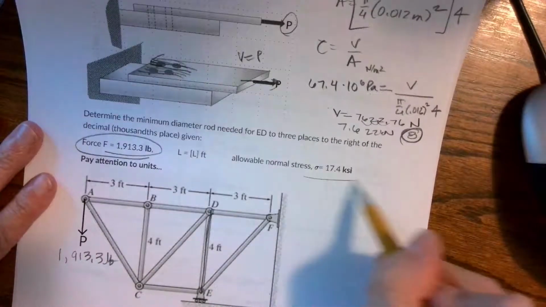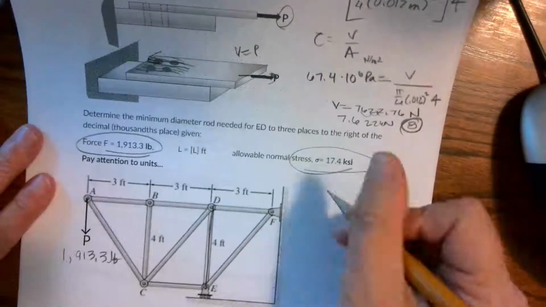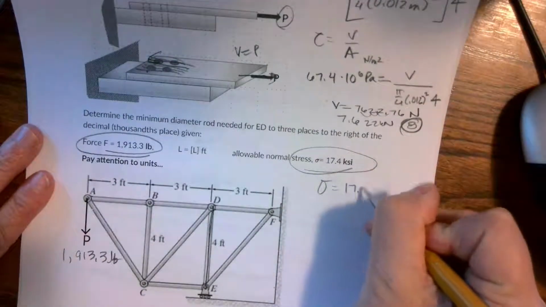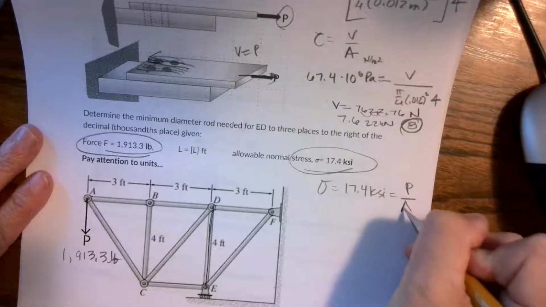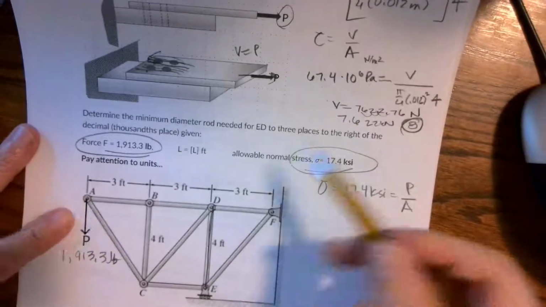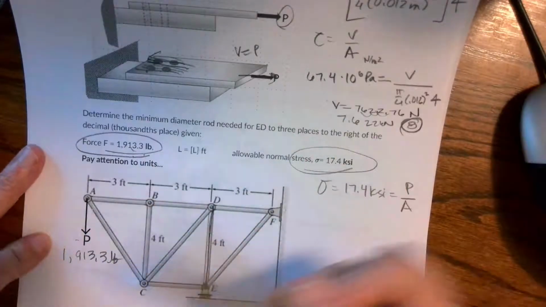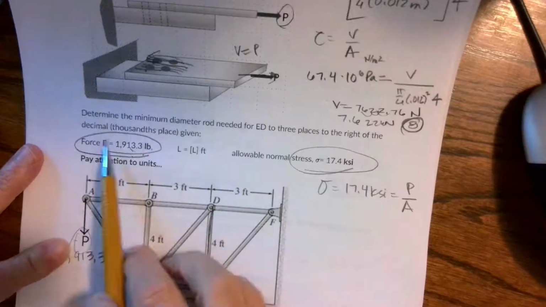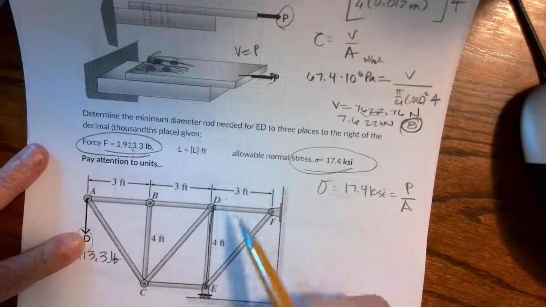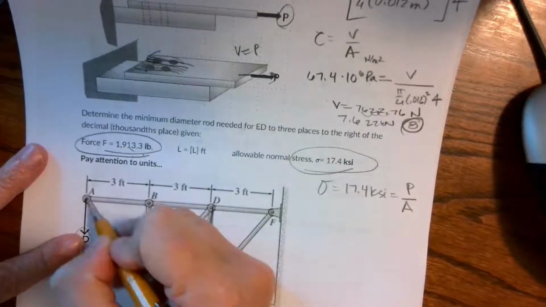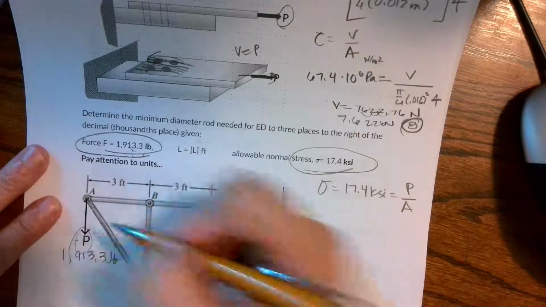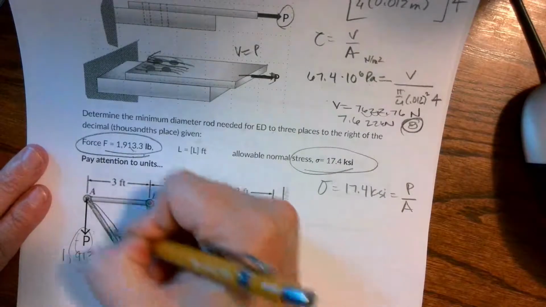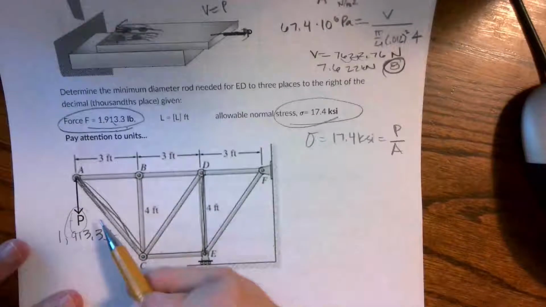The allowable stress is 17.4 KSI, and I have to recognize stress is P over A. That is not this force that's given. That is the actual force that's on here. But if I want to determine ED, which it should have been AC. Because, yeah, it should have been AC. So let's just pretend it's AC, and I need to go back and work on this problem.